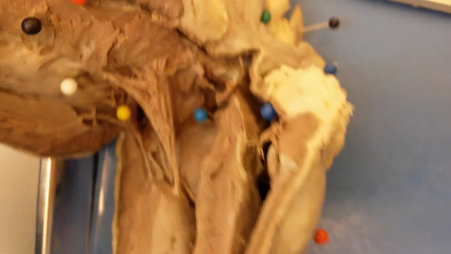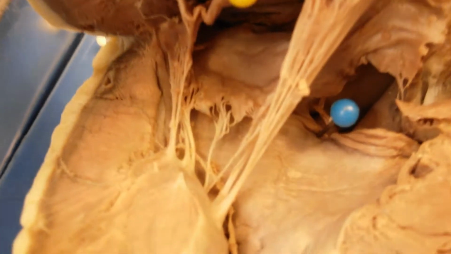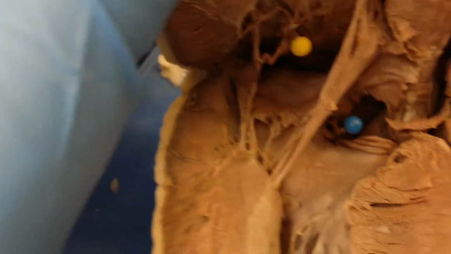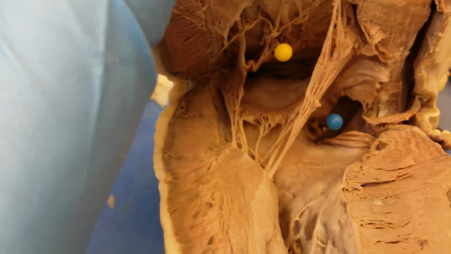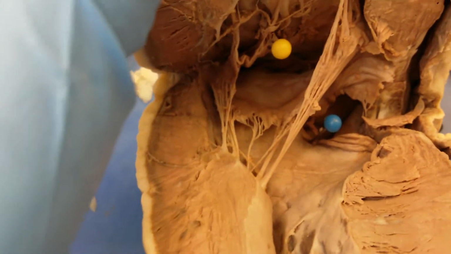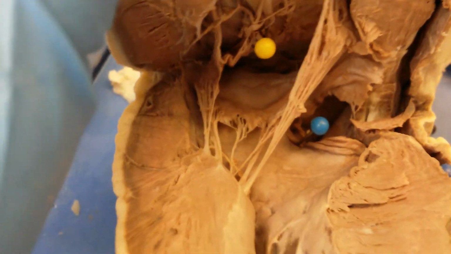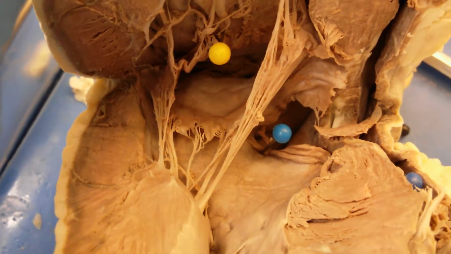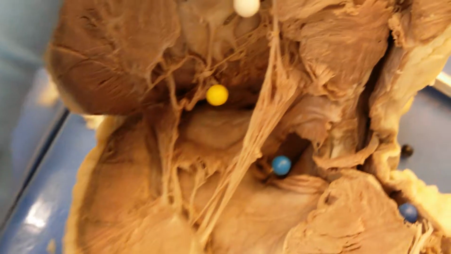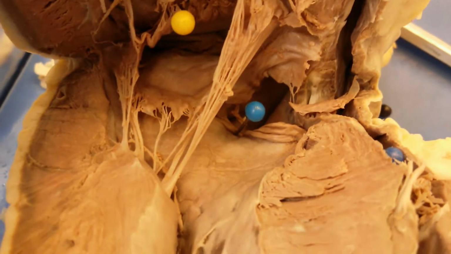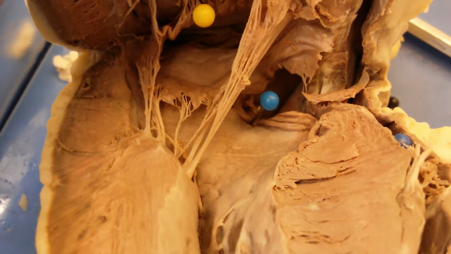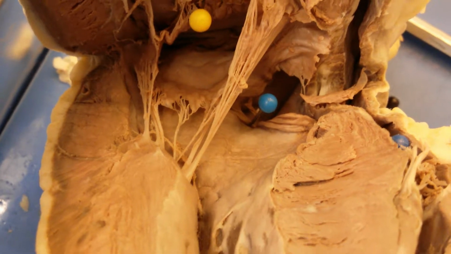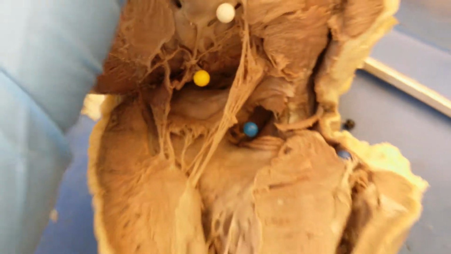Okay, and then also if we look down there with this light blue pin. I turned the heart over, so the apex is now pointing up, and we're looking down the aorta. So this light blue pin represents the aortic semilunar valve. Okay.